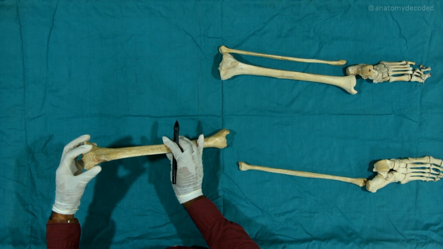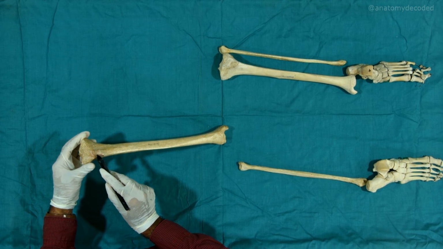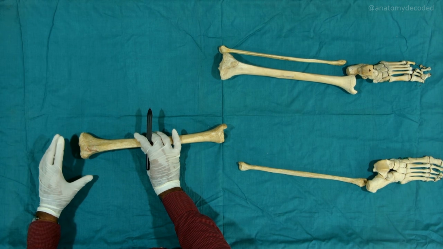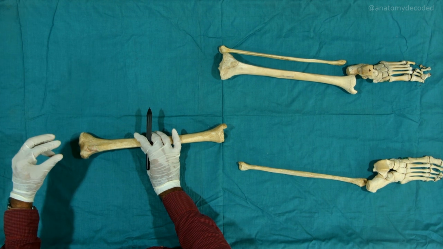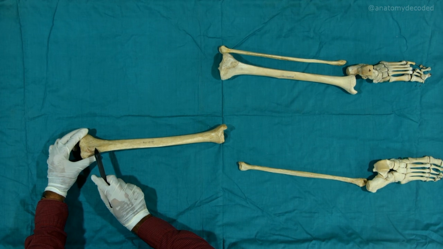In the upper end of the tibia, this tibial tuberosity gives attachment to the ligamentum patellae, which itself is coming from the quadriceps femoris. So the quadriceps femoris first goes onto the patella, and from there the ligamentum patellae comes here onto the tibial tuberosity.